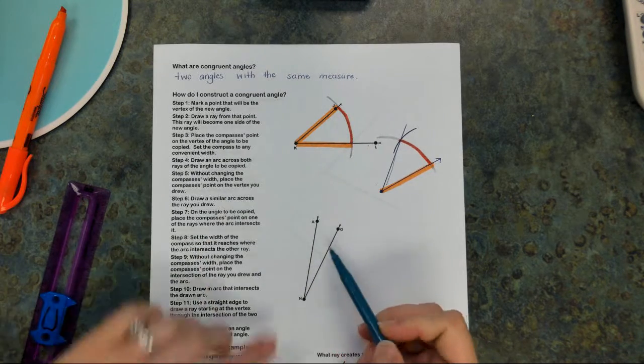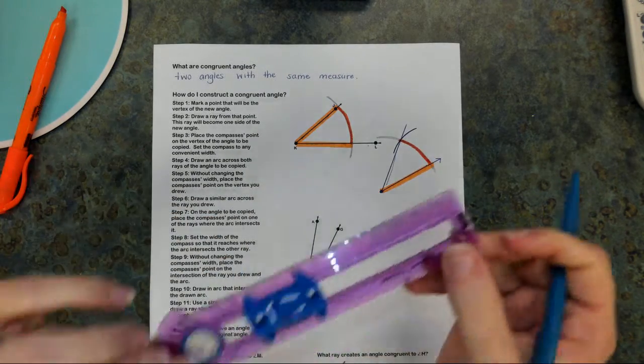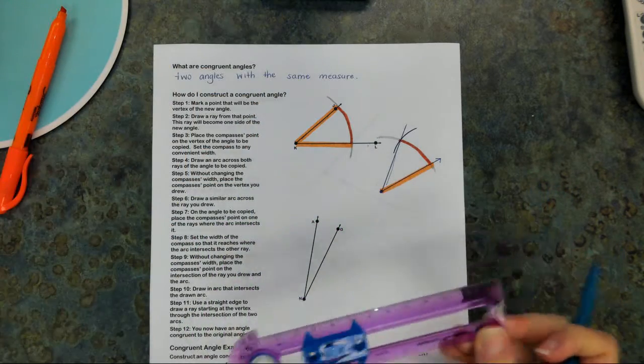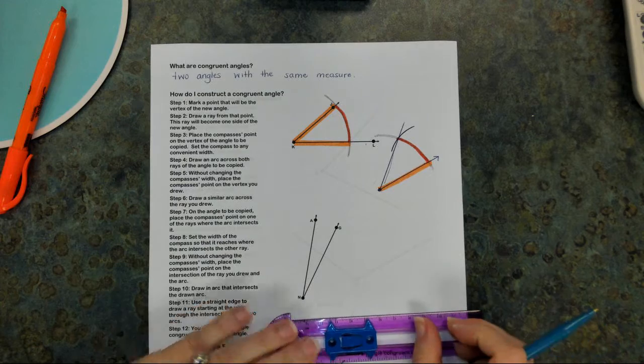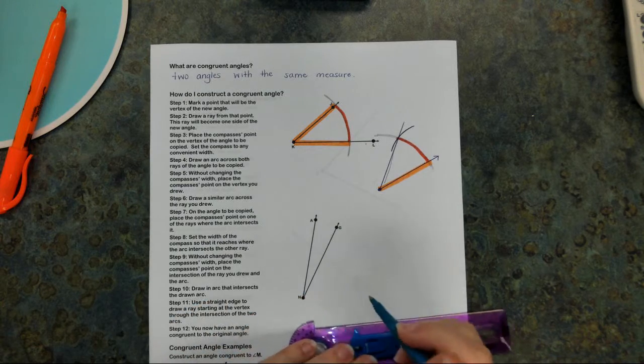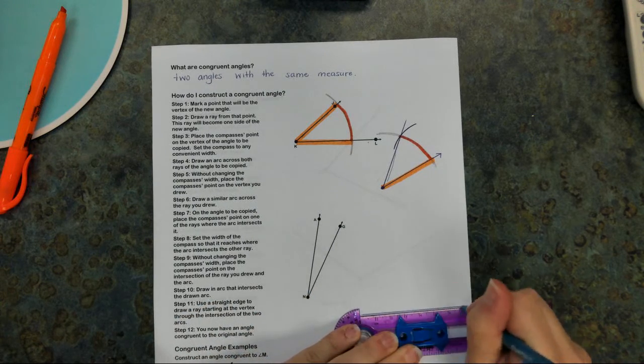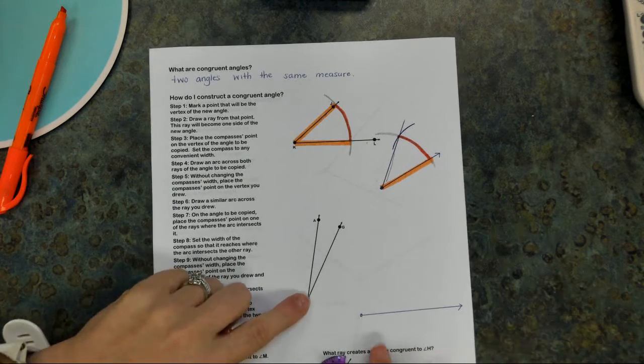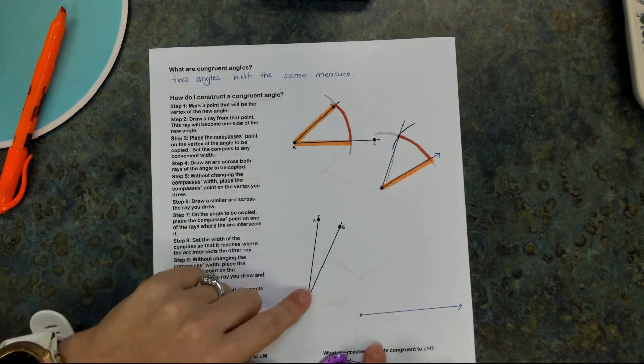I'm going to do it again, but this time I'm going to use this compass first and this one second. The first thing I do is I draw a ray. So I'm going to draw that out over here to the side. So I have a starting point. Then I'm going to draw an arc through this angle.